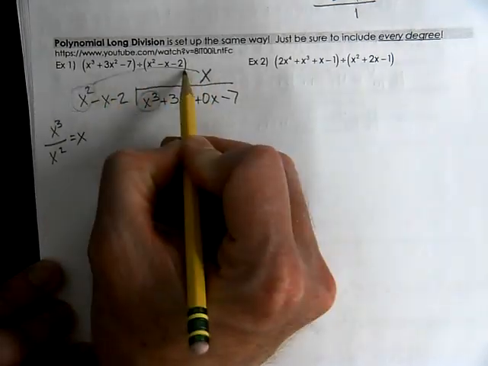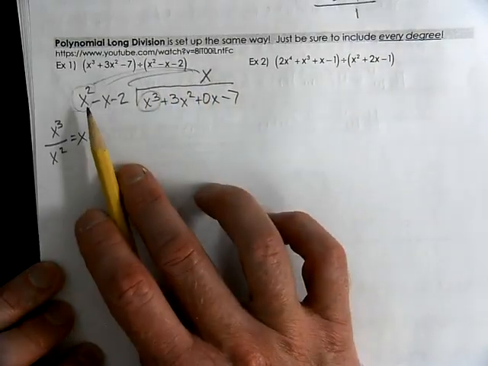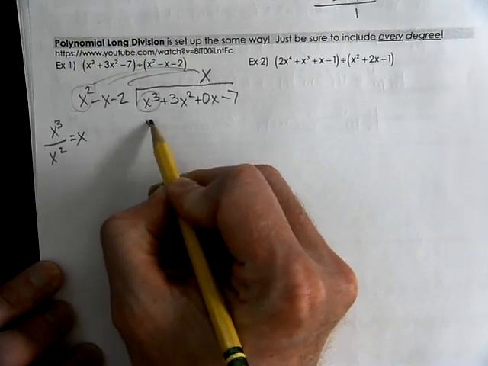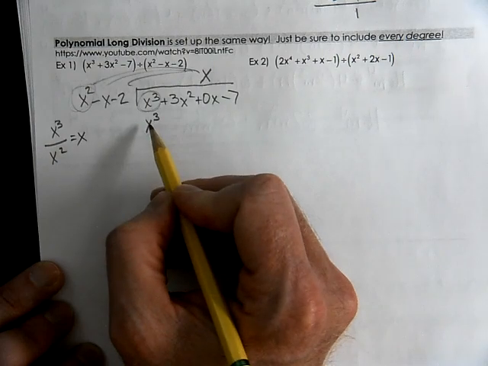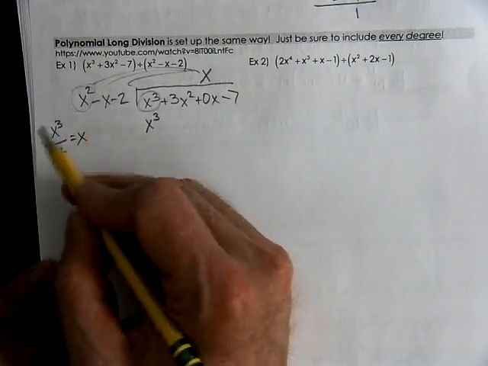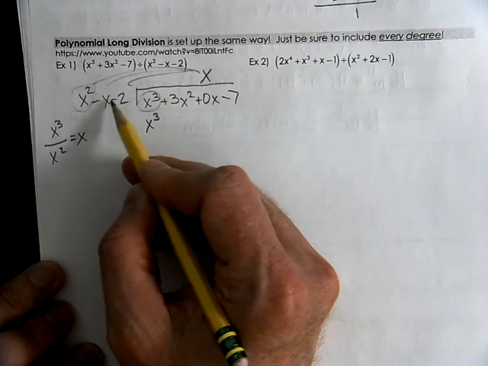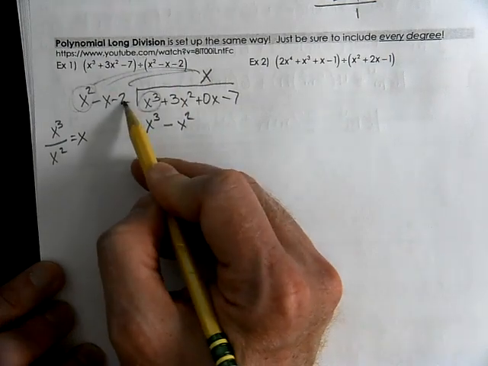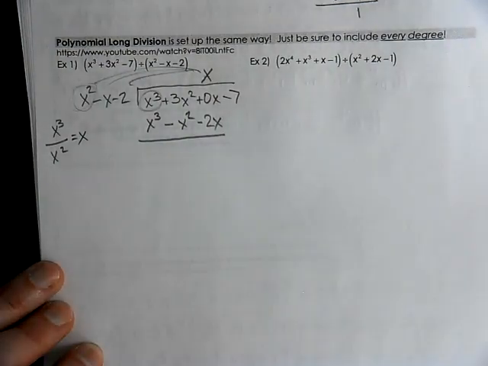Now, just like before, we take that and multiply through. So what do we get? X times x squared. X times x squared is x cubed. And it'll always match that exactly. Every time. That's what this guaranteed. That'll match. And then x times a negative x is negative x squared. And x times negative 2 gives us negative 2x. And we draw a bar underneath it.